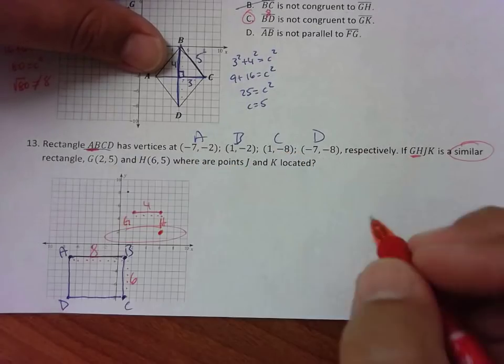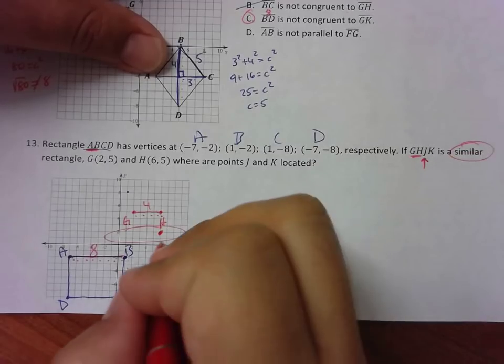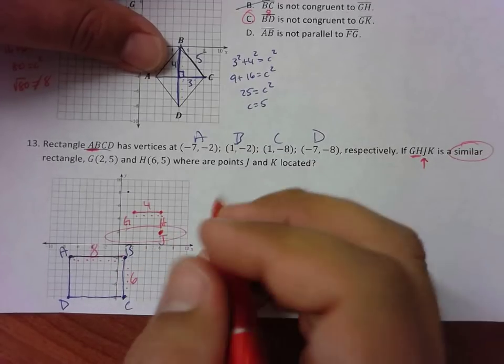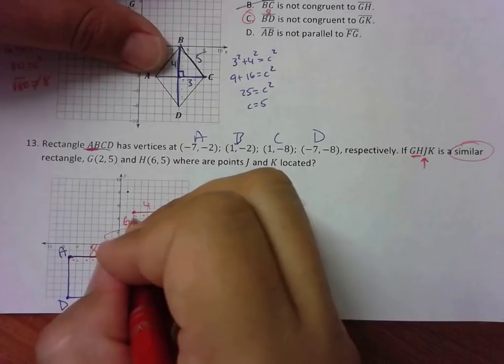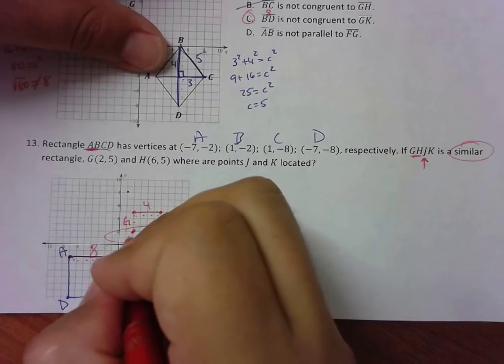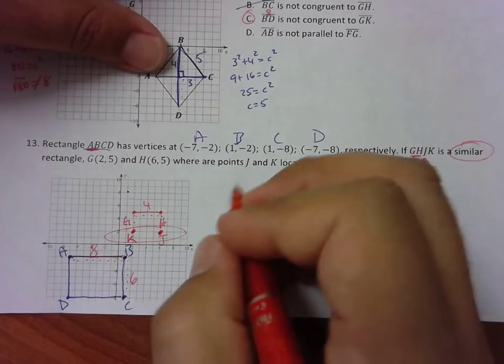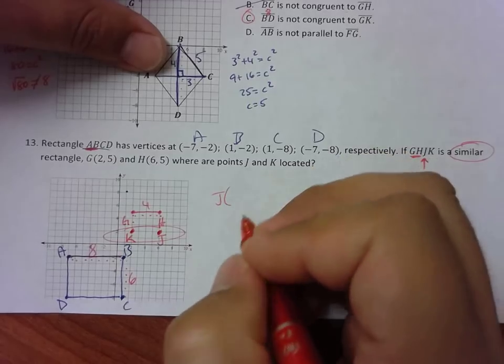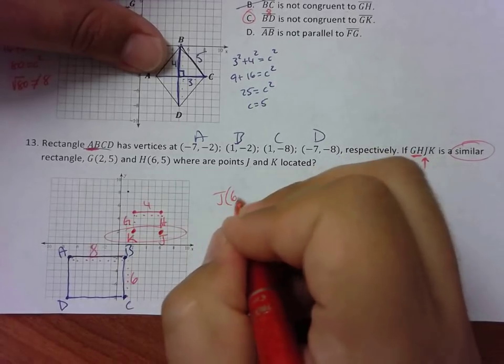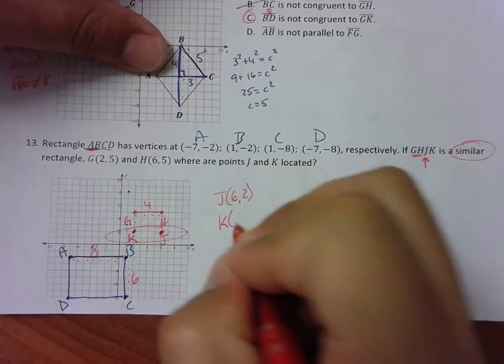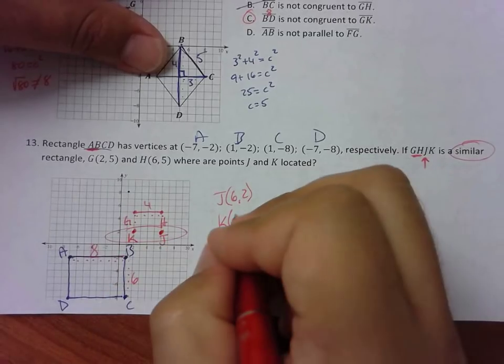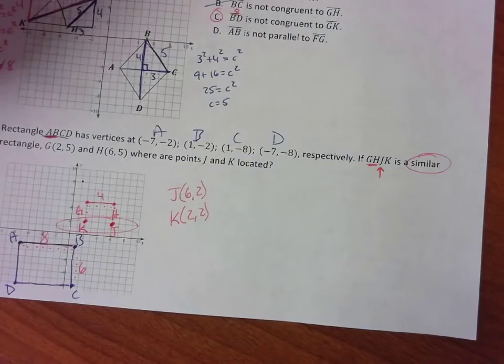There's where my J goes. That means K is going to be 1, 2, 3. So J is 6, 2, and K is going to be at 2, 2.